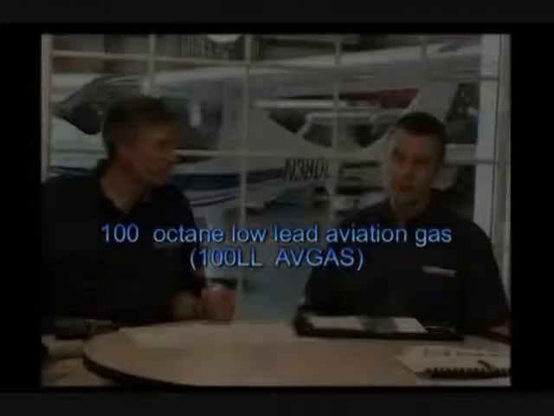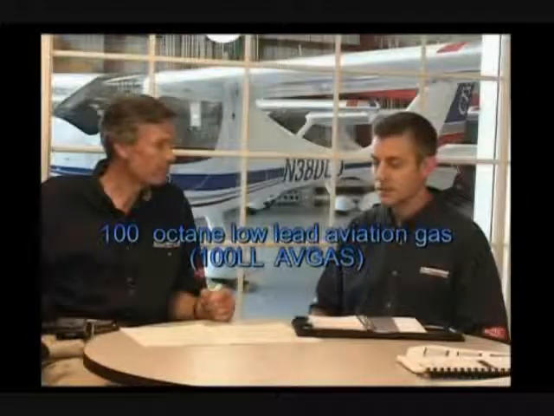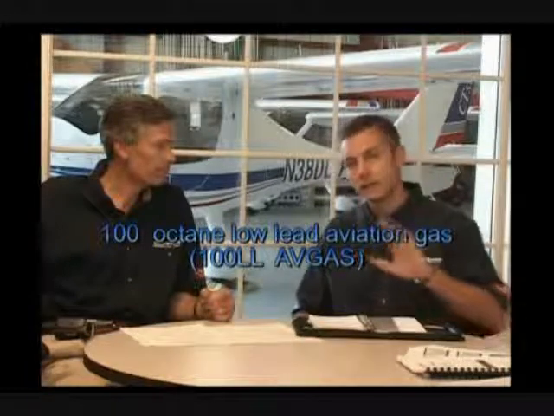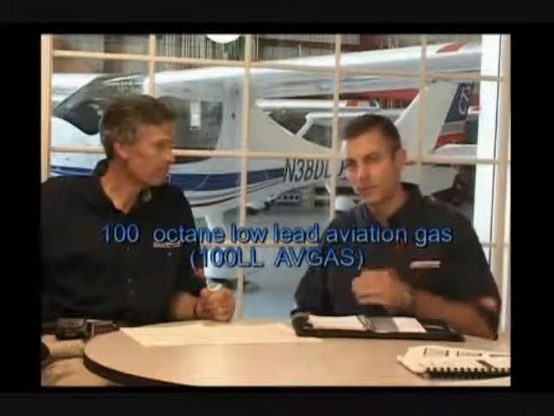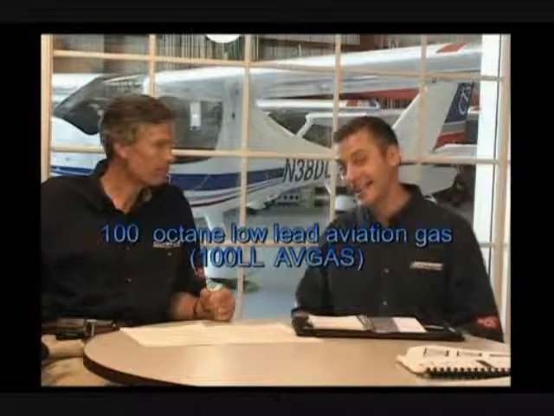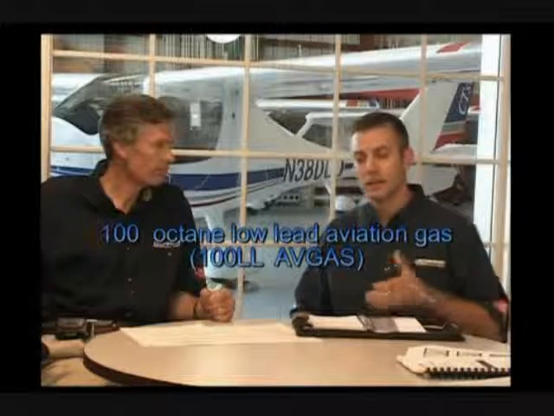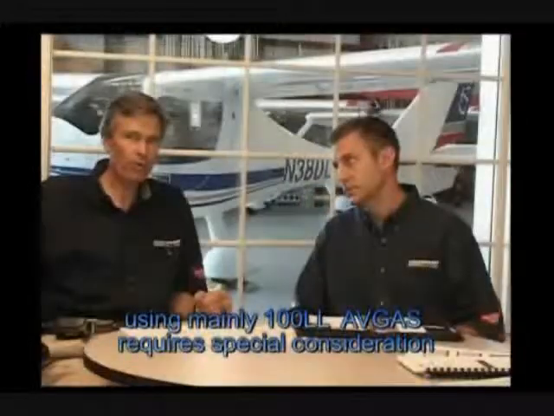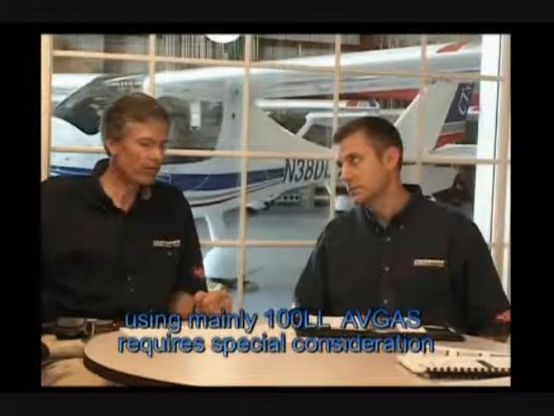One of the things that a lot of people don't realize about 100 low lead is that low lead is kind of a misnomer. Yes, it's lower lead than what avgas used to have back in the 40s and 50s, but it actually has about 18 times the amount of lead that leaded regular gas had in automobiles. That's a problem for us when we're using the 100LL, and that's why we have to be careful what kind of oil we use.